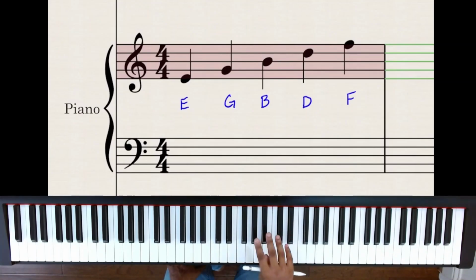Same thing, so for the D, find a group of 2 black keys, and it's right in the middle. There's your D. And then for the last one, the F, find your group of 3 black keys. To the left of that, there are your Fs. Okay?